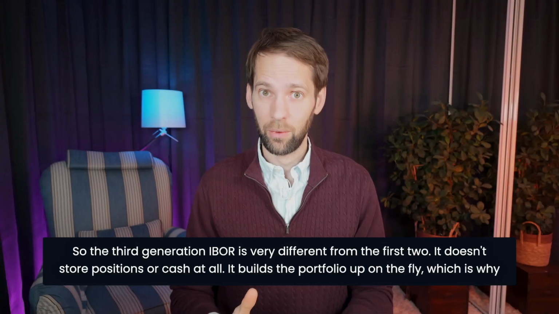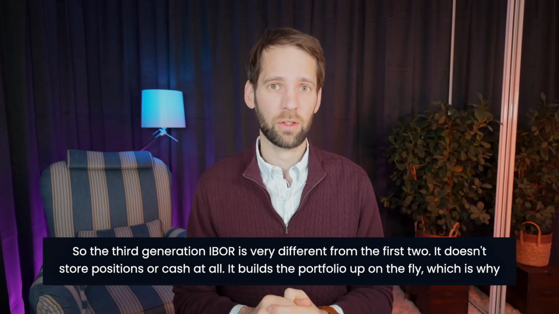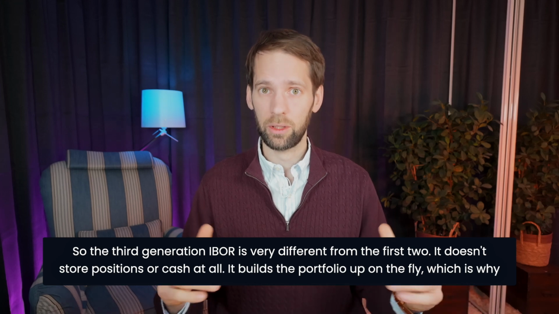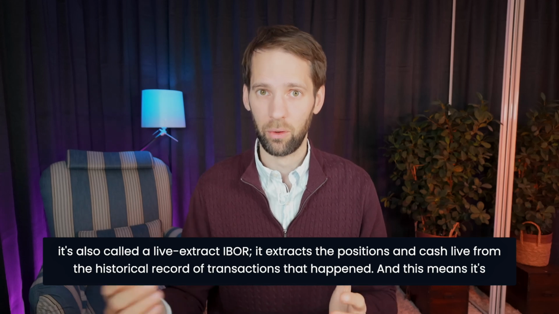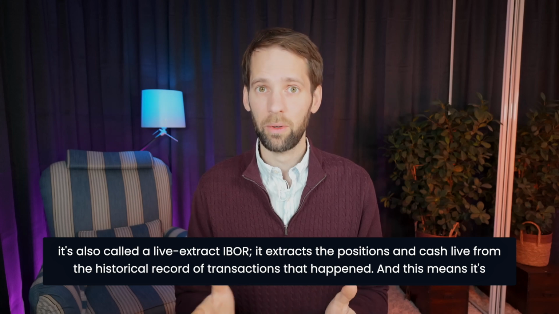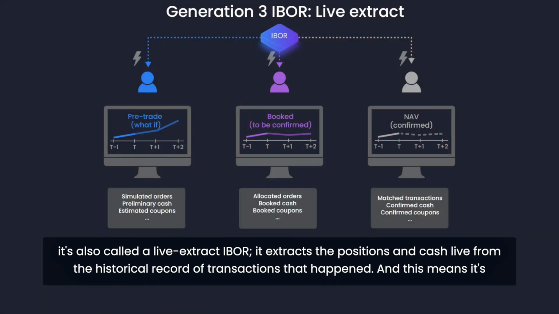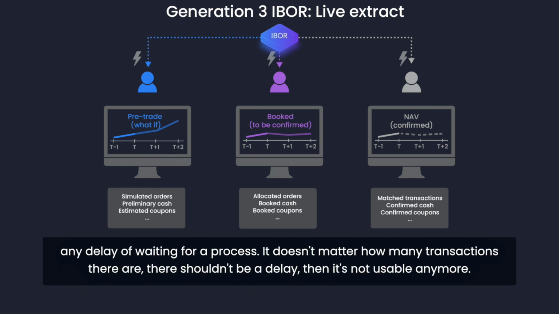So the third generation IBOR is very different from the first two. It doesn't store positions or cash at all. It builds the portfolio up on the fly, which is why it's also called a live extract IBOR. It extracts the positions and cash live from the historical record of transactions that happen. And this means it's incredibly powerful. It can create any view of portfolios instantly that you might require. Instantly meaning within milliseconds.